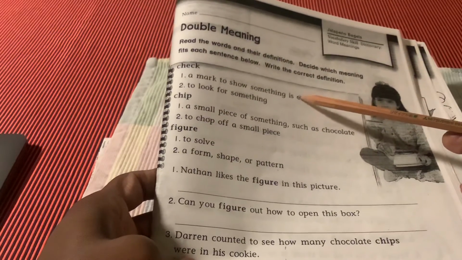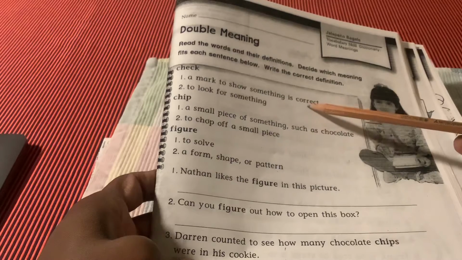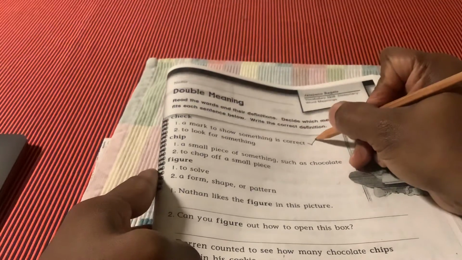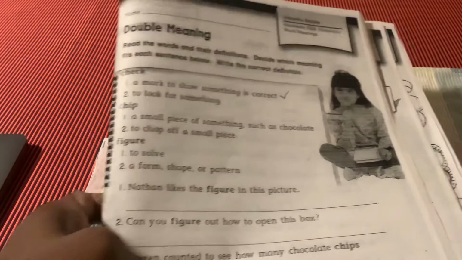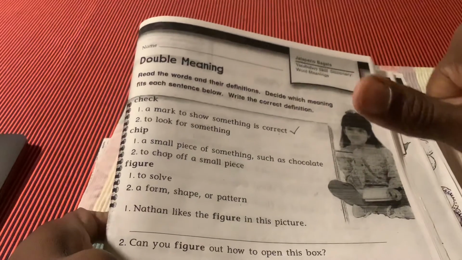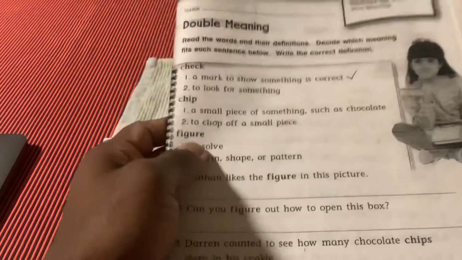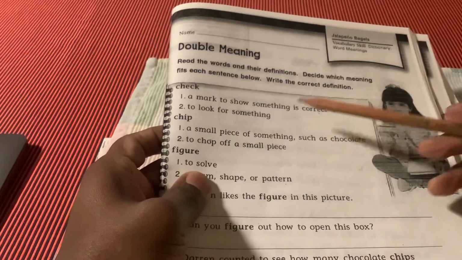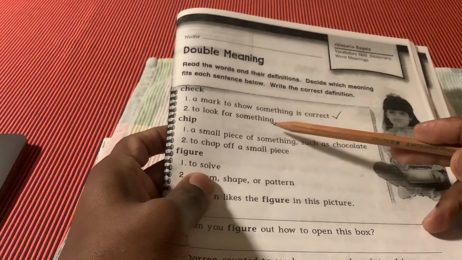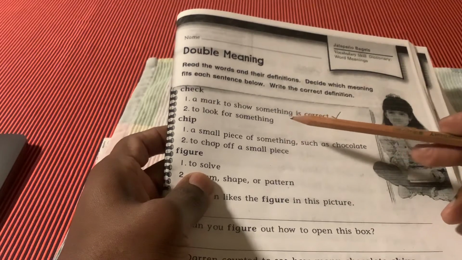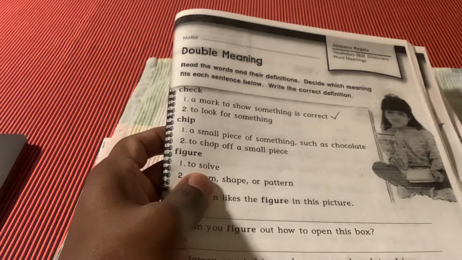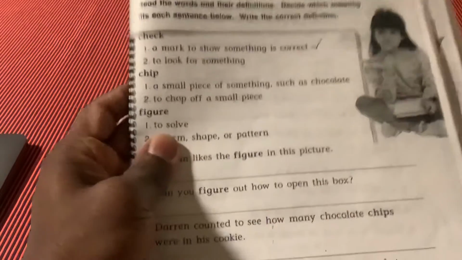Number 1. A mark to show something is correct. For example, when I make a check like that on your test, that means your answer is correct. Two, to look for something. I will check my bag for another pencil or a pencil sharpener. Let's look at the next word.